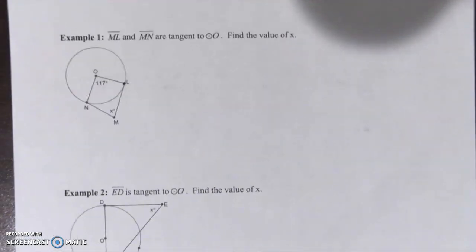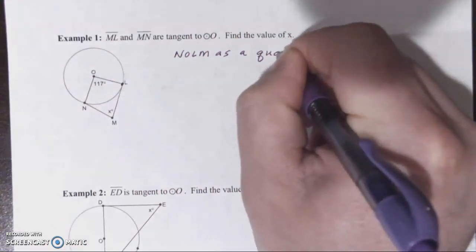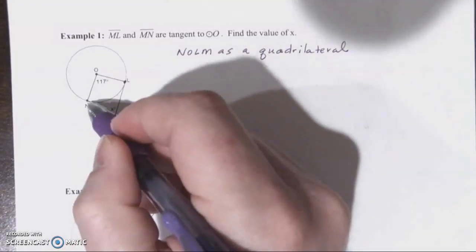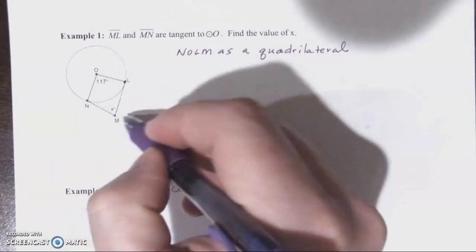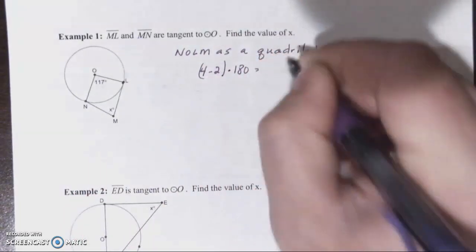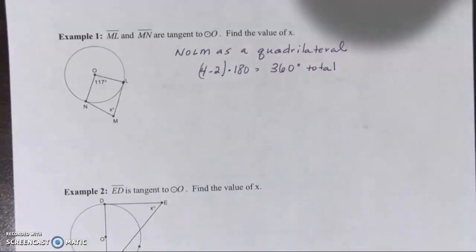All right. Example 1. It says that ML and MN are tangent to circle O. Find the value of X. The way we want to attack this problem is to think of NOLM as a quadrilateral. This figure here, albeit made up of two tangent lines and two radii, it happens to be a four-sided figure. 4 minus 2 times 180 gives me 360 degrees total for the interior angles of this quadrilateral.